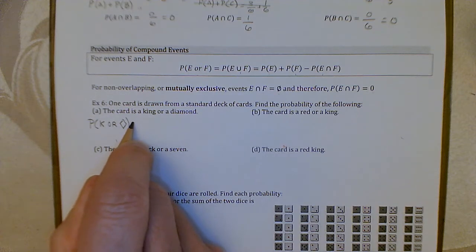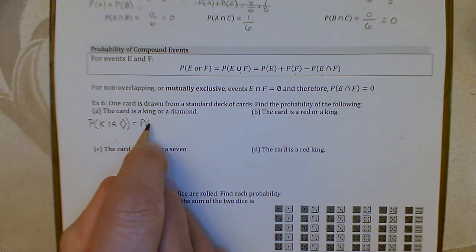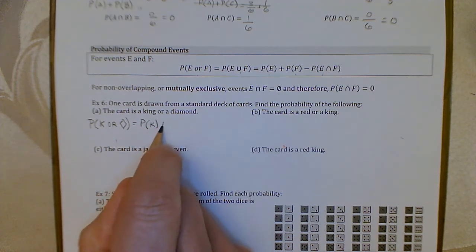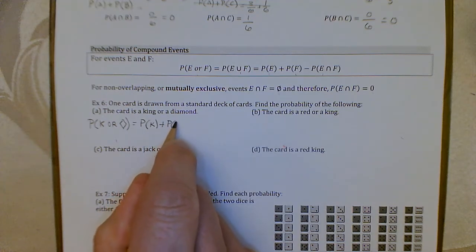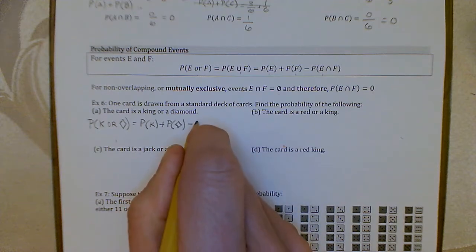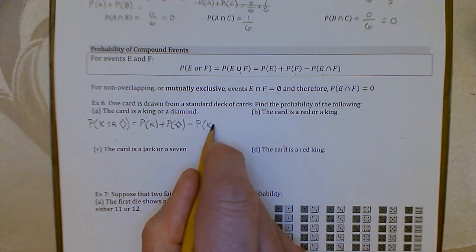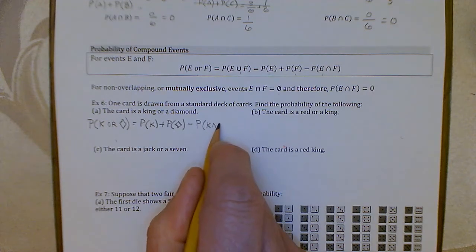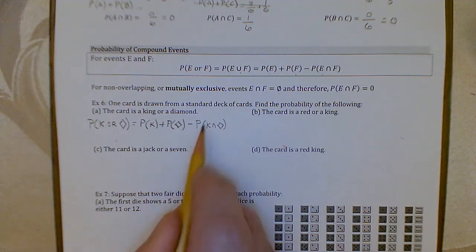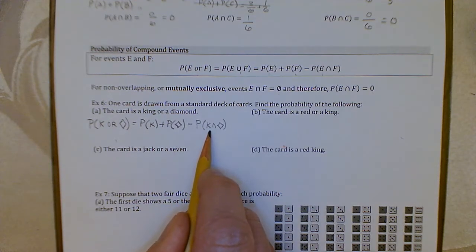And so that will be the probability that you draw a king plus the probability that you draw a diamond minus the probability that you drew some card that's both a king and a diamond. If there are no diamonds that are kings, then this would be 0.